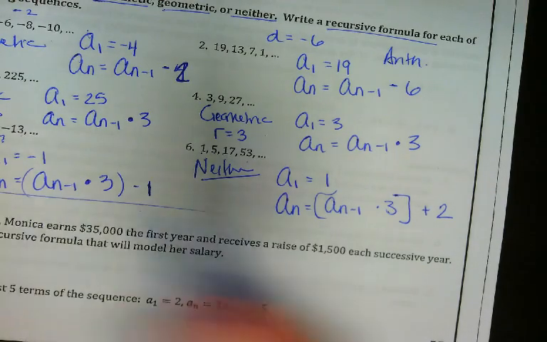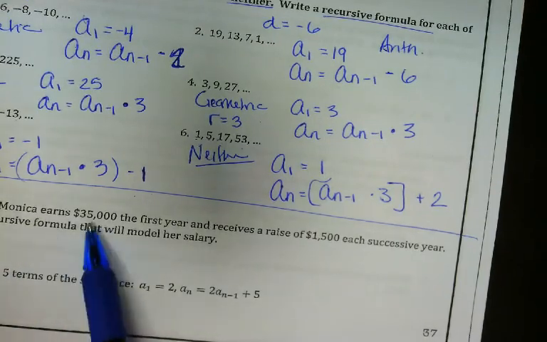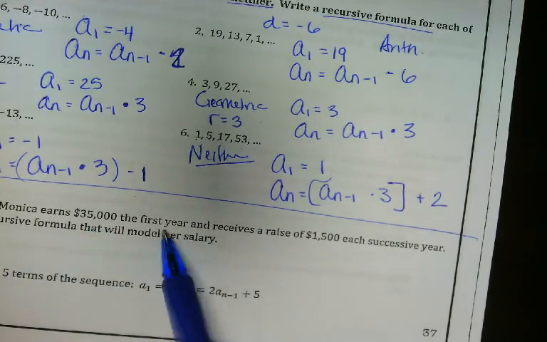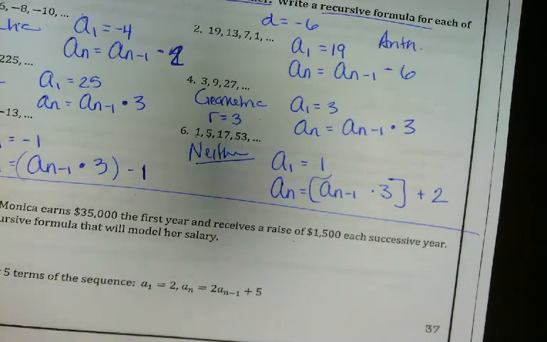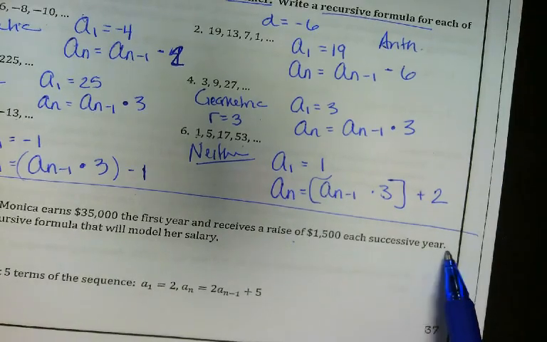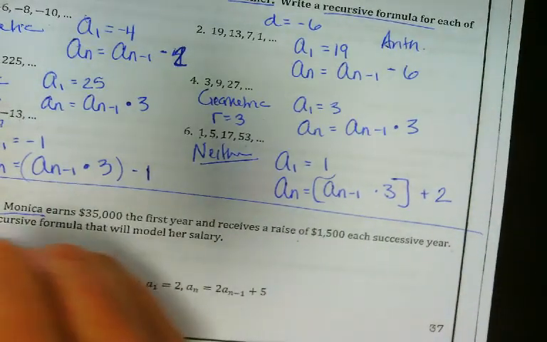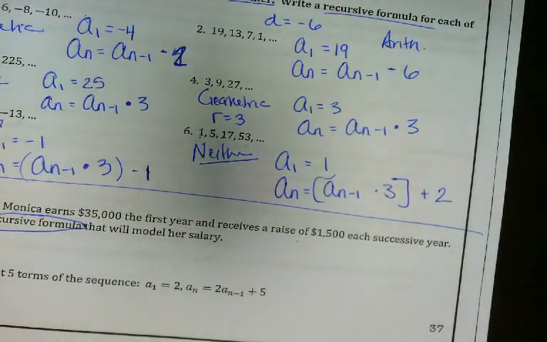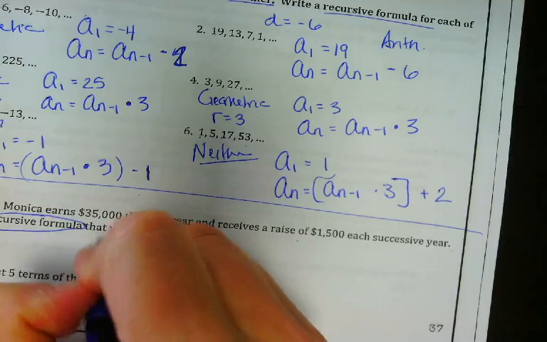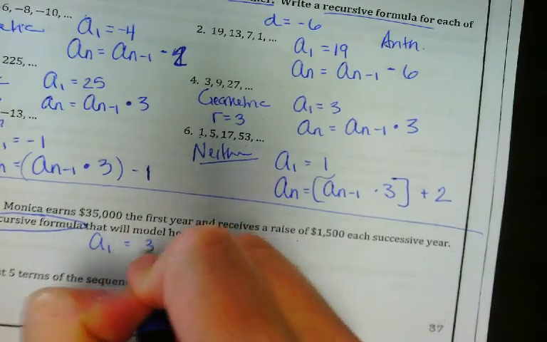All right, let's keep playing here. At her job, Monica earned $35,000 in her first year and receives a $1,500 raise each successive year. Write a recursive formula. So I want you to highlight that word. So every time you hear recursive, you're saying I need a sub 1 and the rule of the previous term. So what is a sub 1 here? 35,000. Perfect.